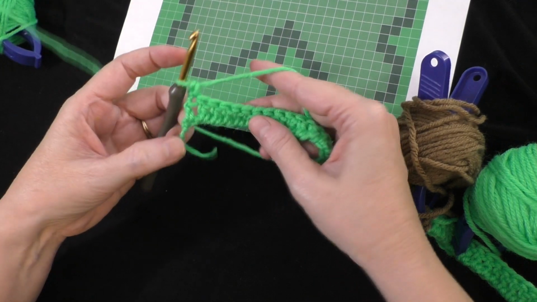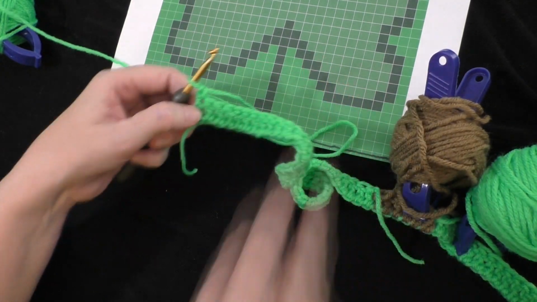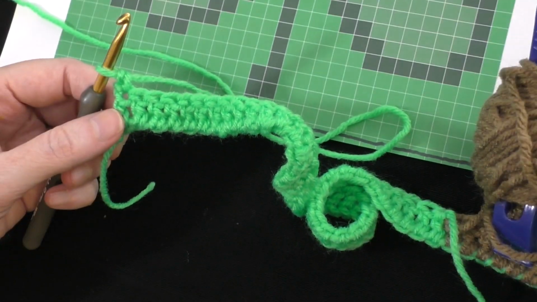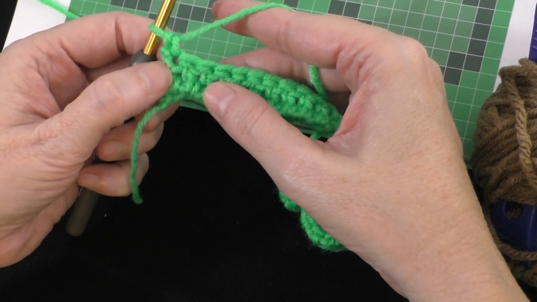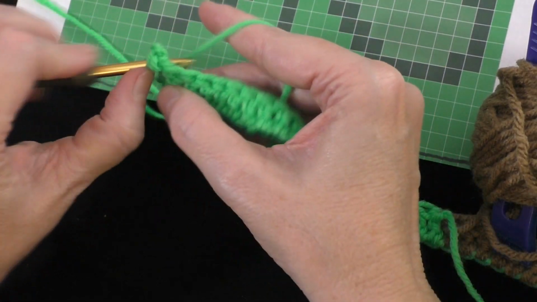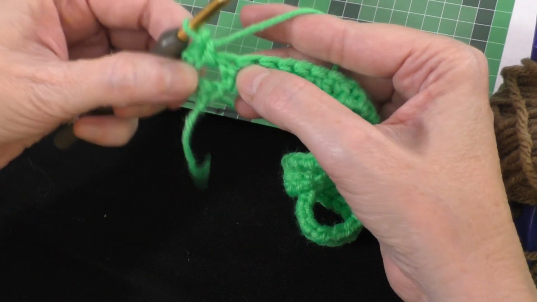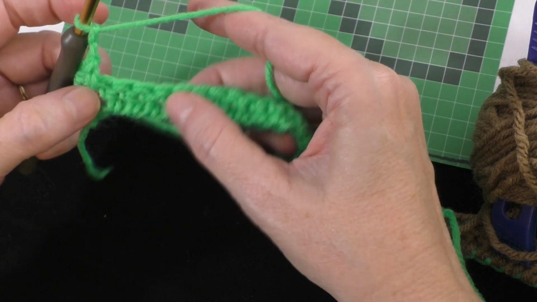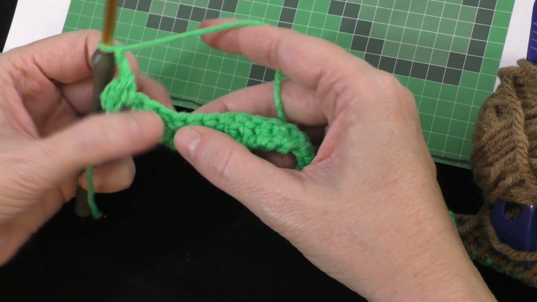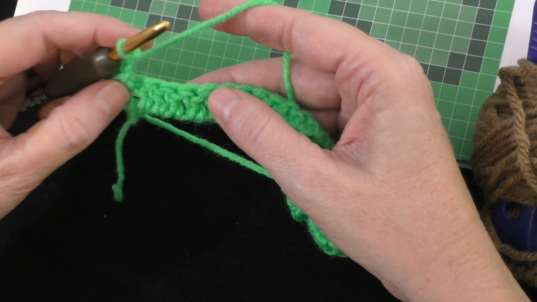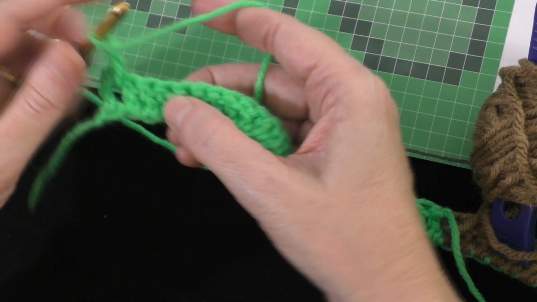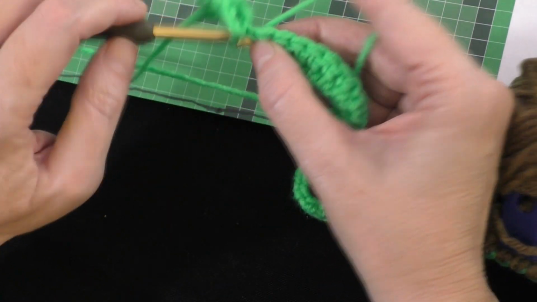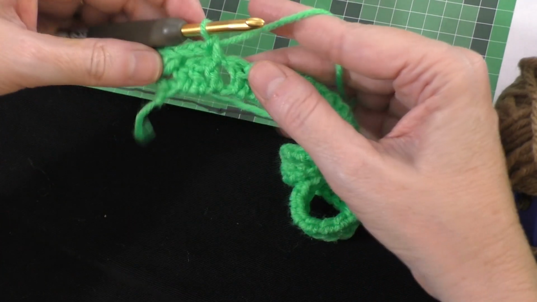Now between that first stitch, let me zoom you up so you can see it better. Okay, so between that first stitch and the next stitch, we want to do a single crochet, and it's not in the top of the stitch, it's actually between those 2 stitches. Okay, now we're going to chain 2, and then we're going to skip 3 stitches, and then we're going to single crochet between the next 2 stitches. Okay, so we're skipping 3 double crochets, 1, 2, 3, and then right there I'm going to put my hook, and I'm going to do a single crochet between those stitches.